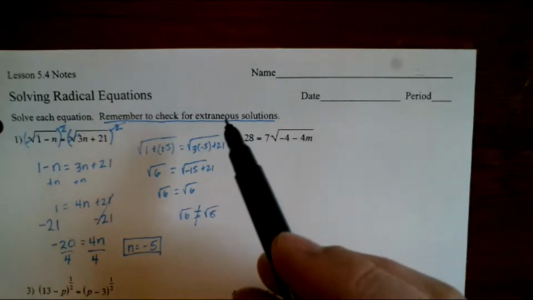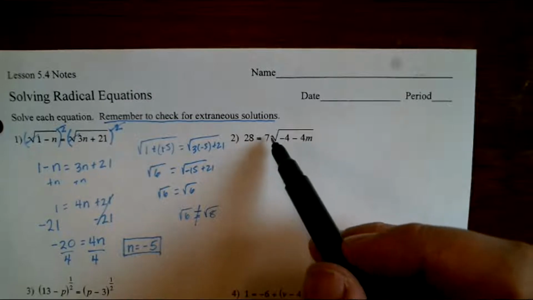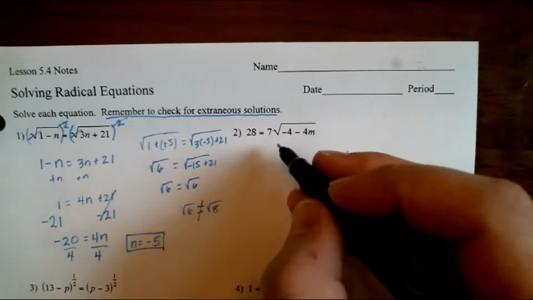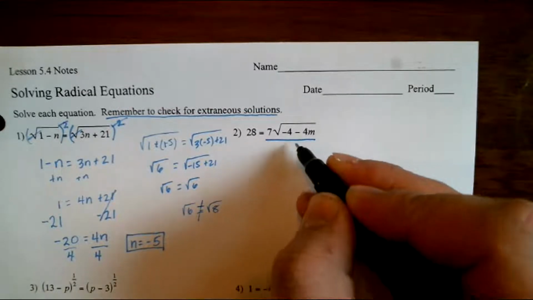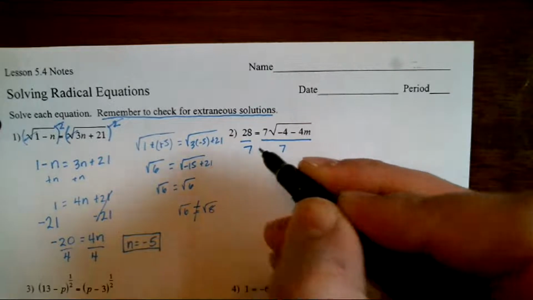Okay, Kelsey said square both sides. So we can avoid some stuff. Before we square both sides, let's divide both sides by 7, Kelsey. And that'll make it a little bit easier to solve this.